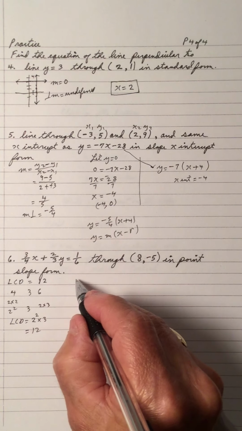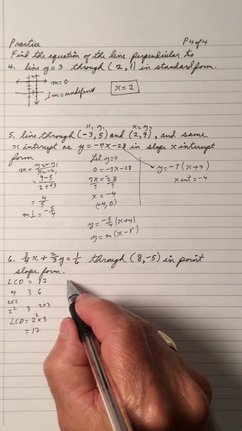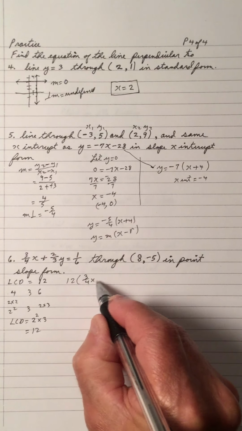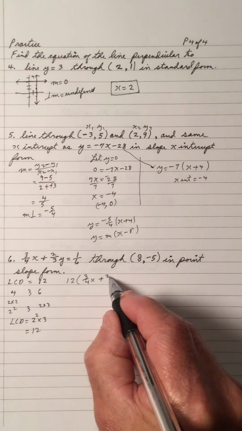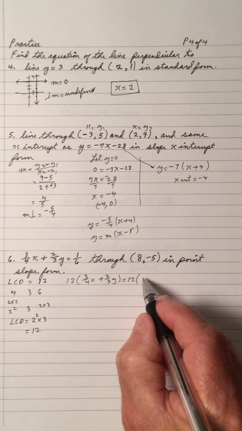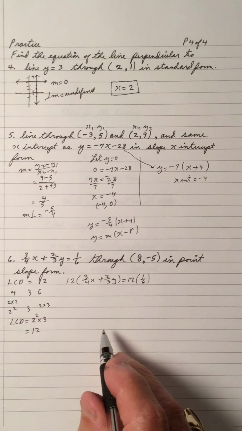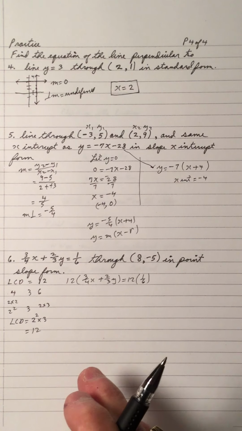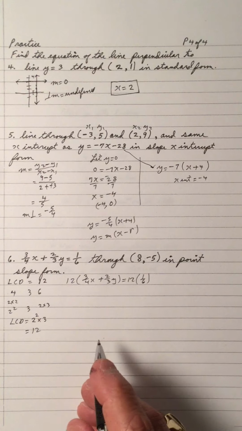In that case, we multiply both sides by 12. What we're now doing is, by multiplying by 12, we're eliminating the fractions in this equation. And you can only do this when you have an equation, because you're balancing both sides.